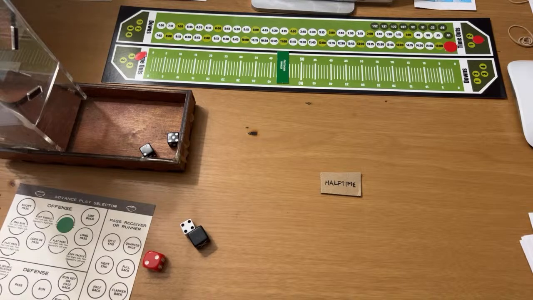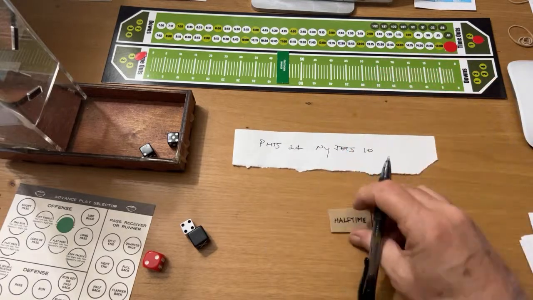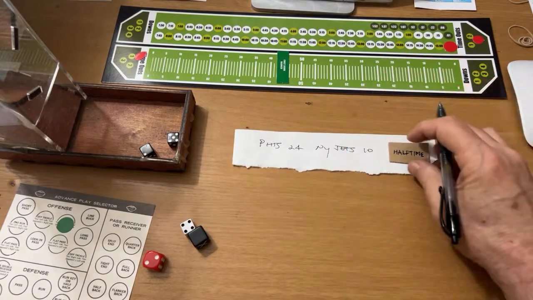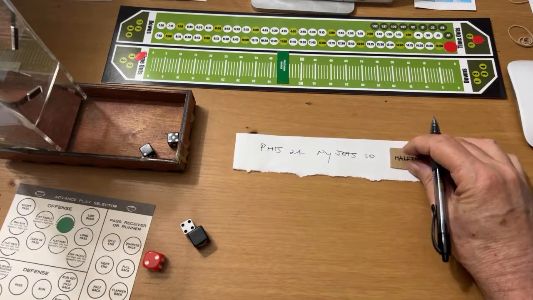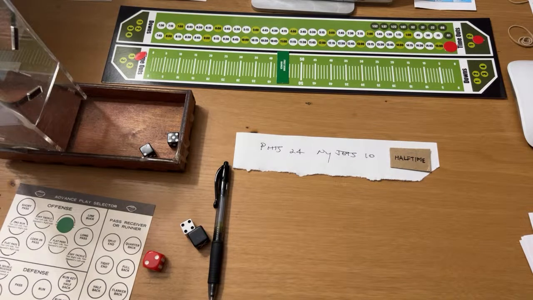Just so I can clear the space a little bit. There. Wow.